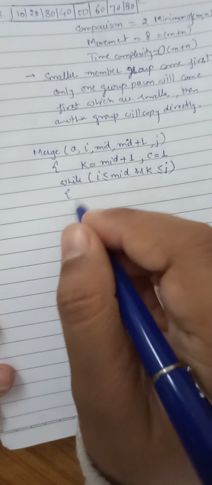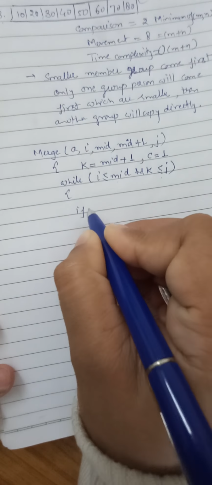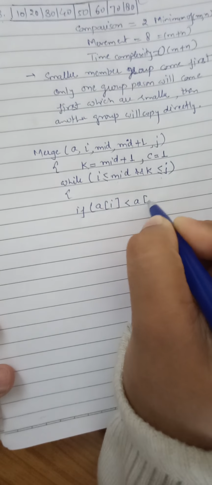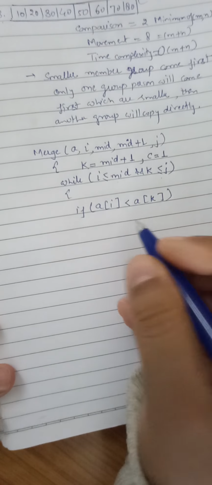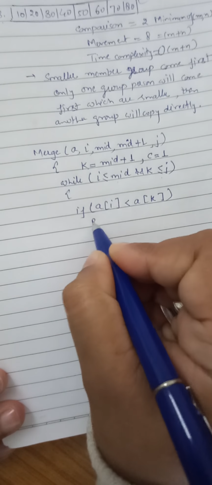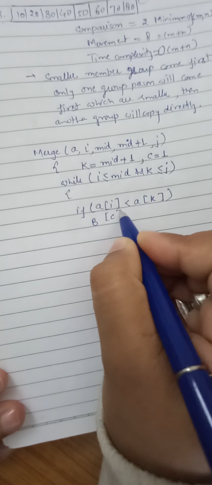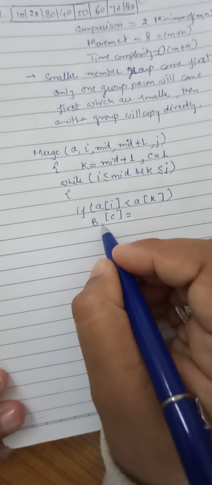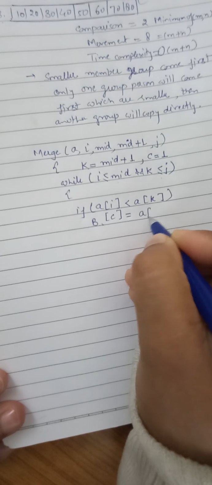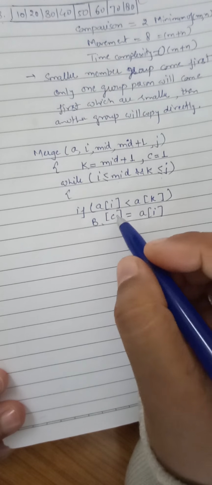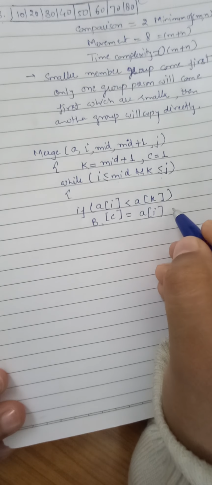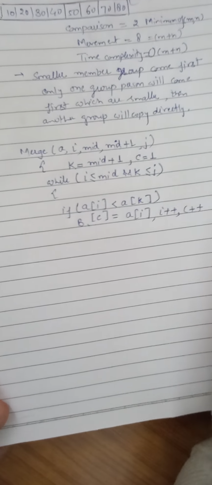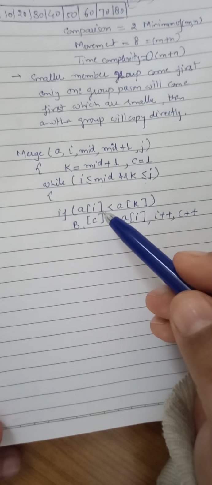Then it will run, and if A[i] is less than A[k], then we will shift that into the next array, B, in the first position, and increment i plus plus and c plus plus, because the minimum element should come first.